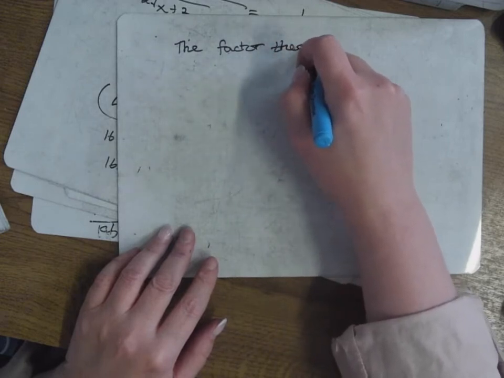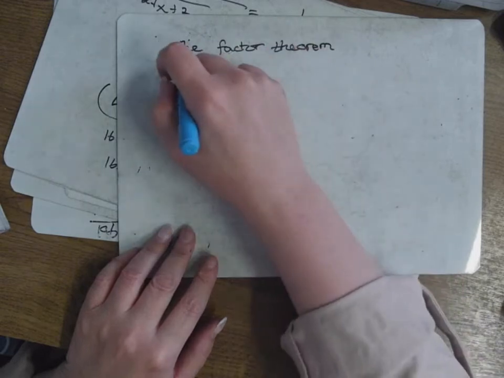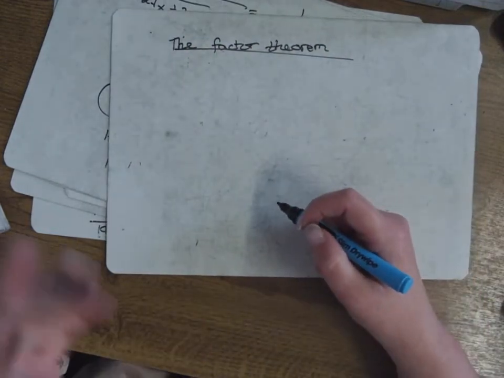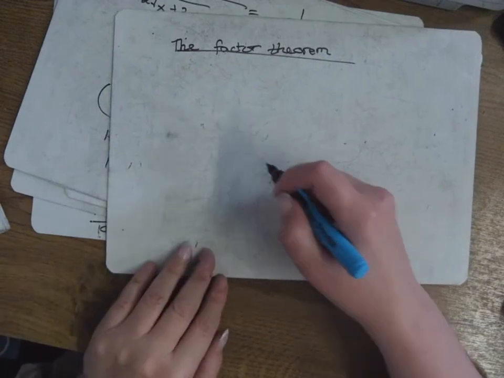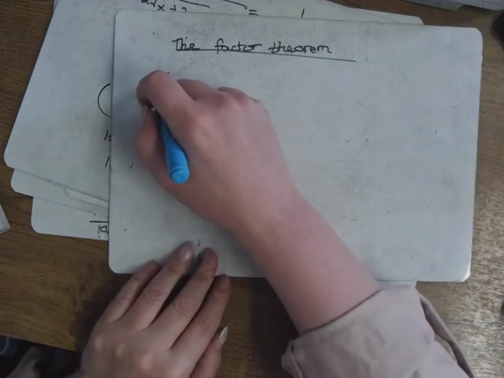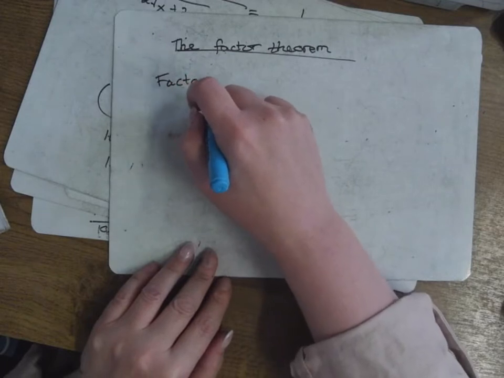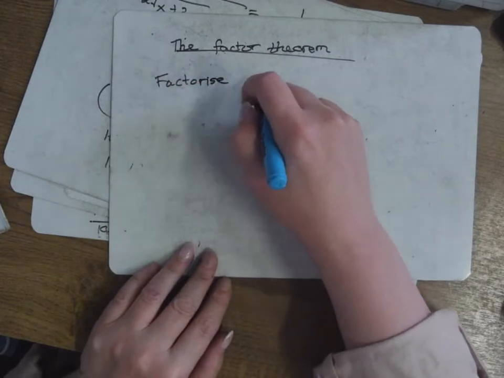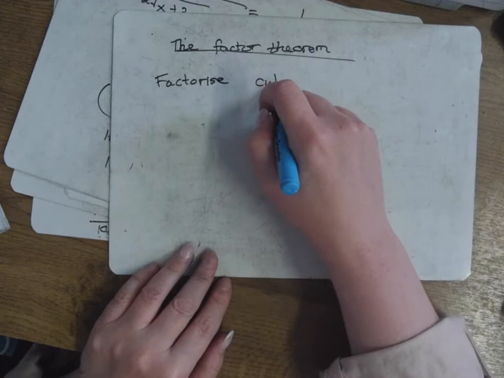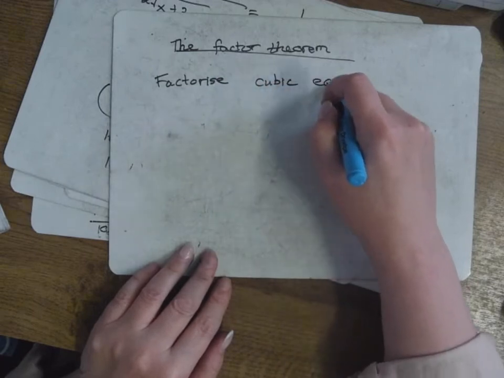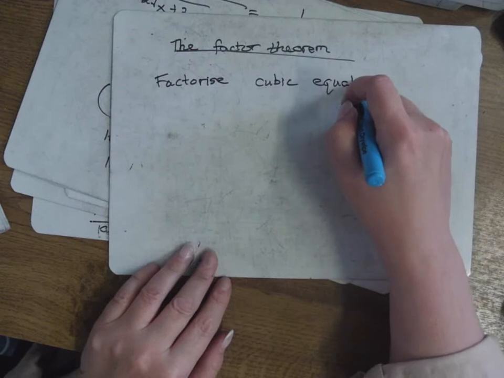This is how we're going to factorize cubic equations and hence solve. So we're going to learn how to factorize cubic equations and then we're going to solve them.